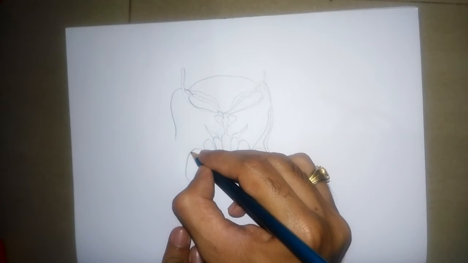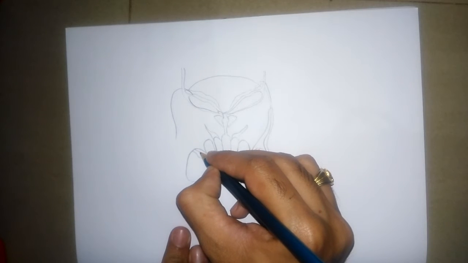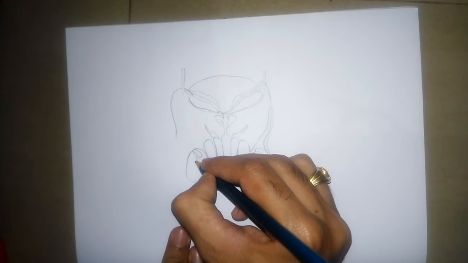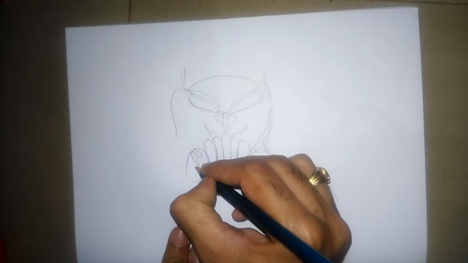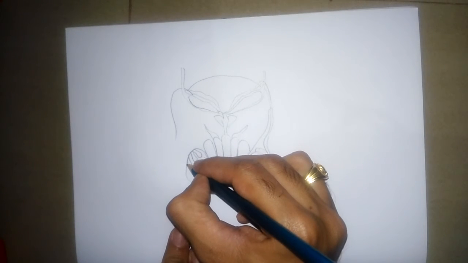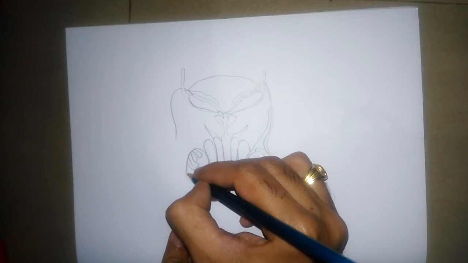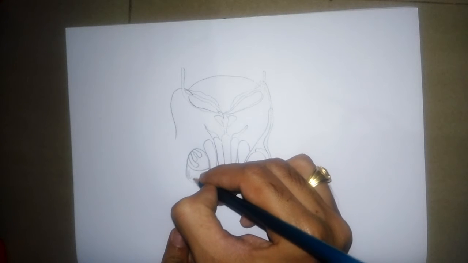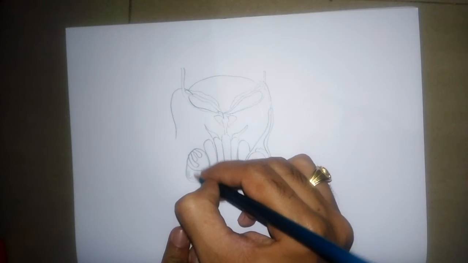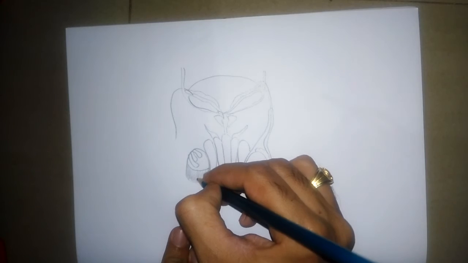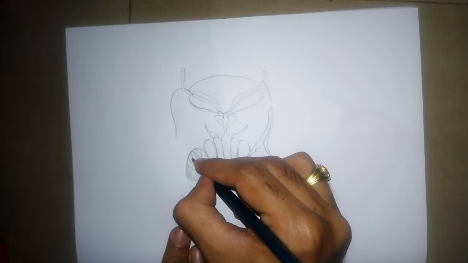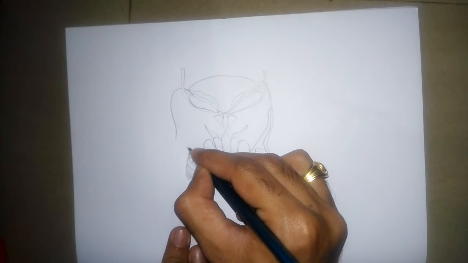This is the second testis. We can show the cross section of the second testis here slightly. You can show the testicular lobules, half the testis cut into section like this, right? Now you can continue this diagram. Here you can draw the seminiferous tubules.